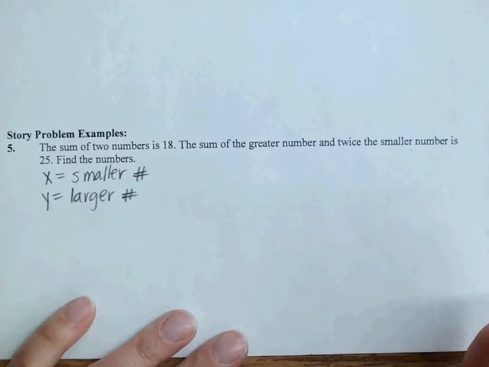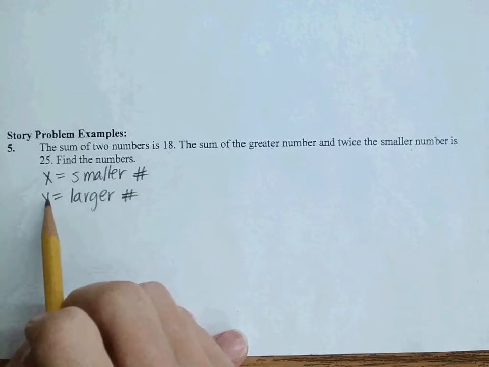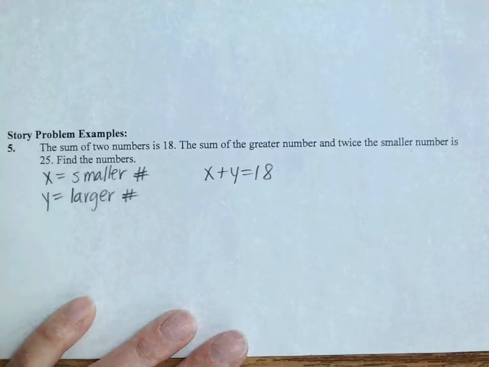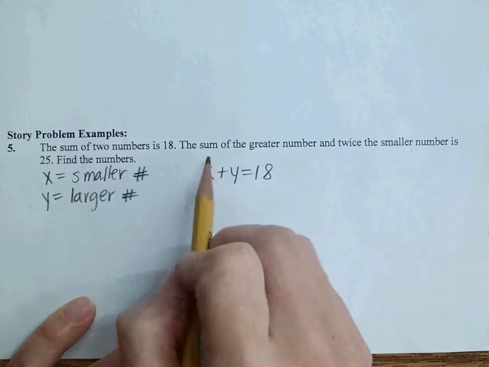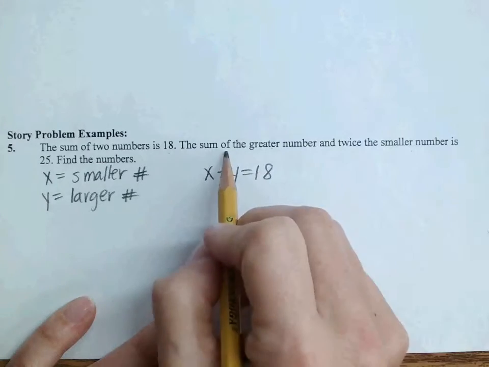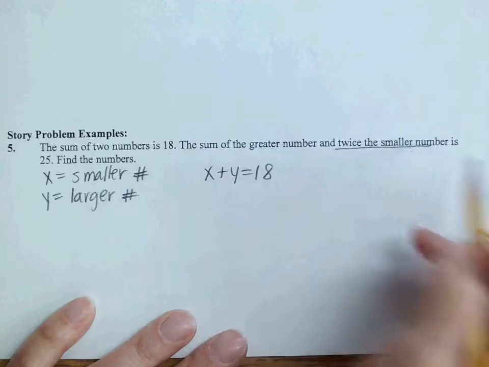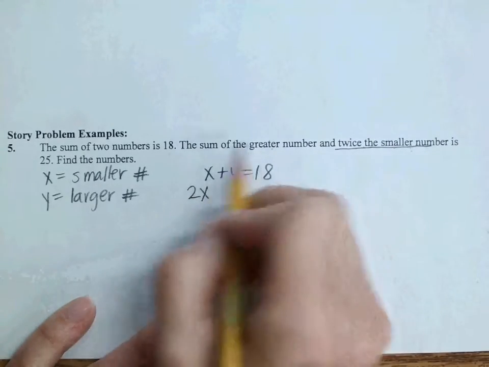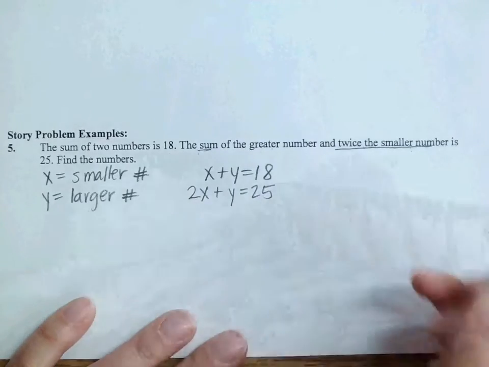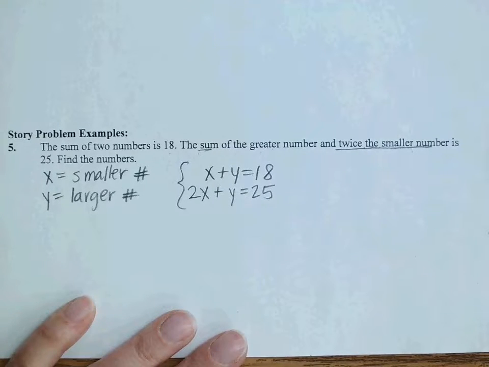Now we have to create those two equations. The first sentence says the sum of two numbers is 18. So I take my two numbers, add them together, and make that 18. The sum of the greater number and twice the smaller number is 25. So that means I'm going to have to double the smaller one, so that'll be 2x. Again, it's still a sum, so I'm going to add it together, and it's 25. This is my system of equations, and this is what I'll use to solve.